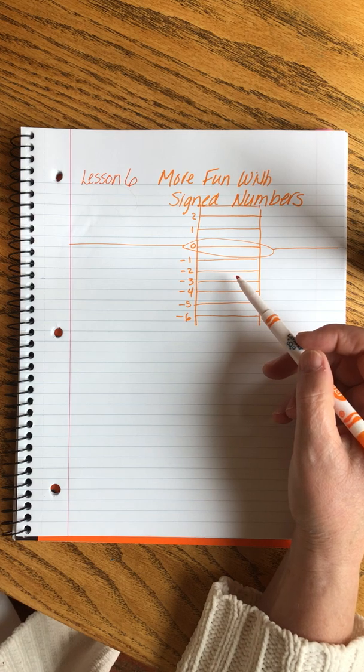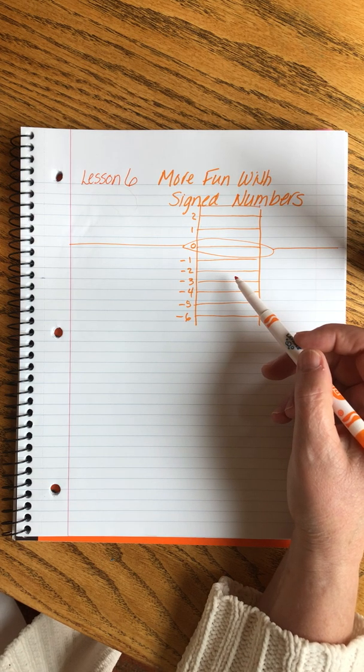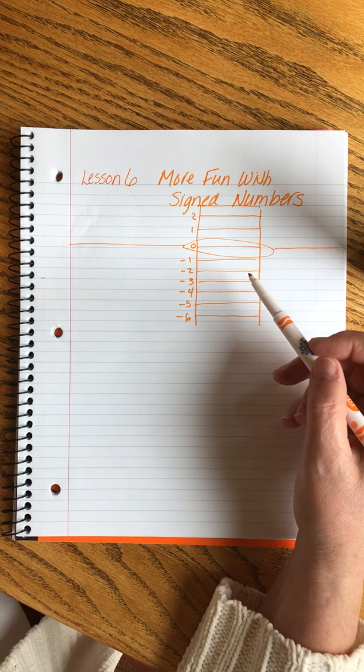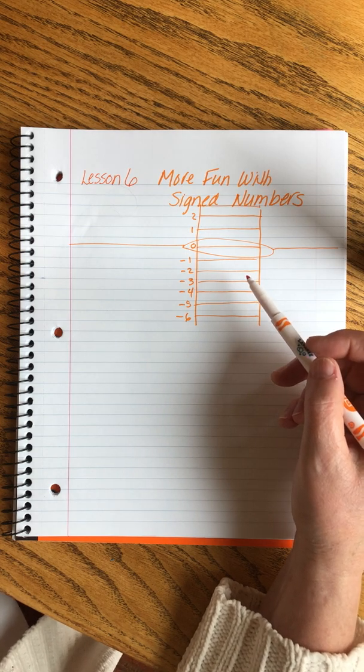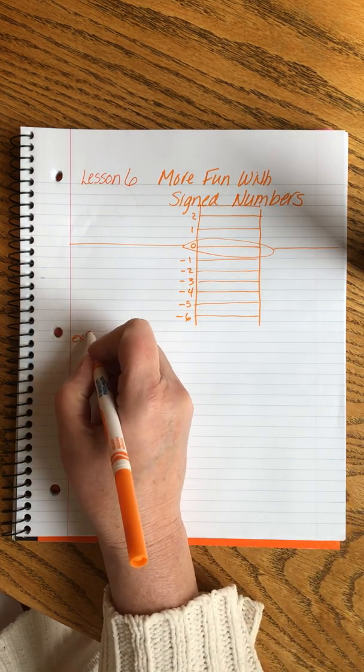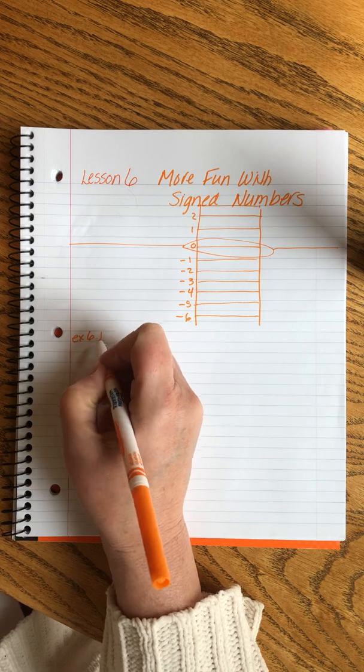John uses a different strategy. He's got a number line and he's got a bunch of dots and arrows. That doesn't help me. So I use the ladder in the meadow.